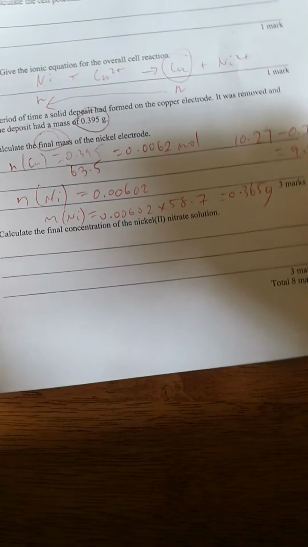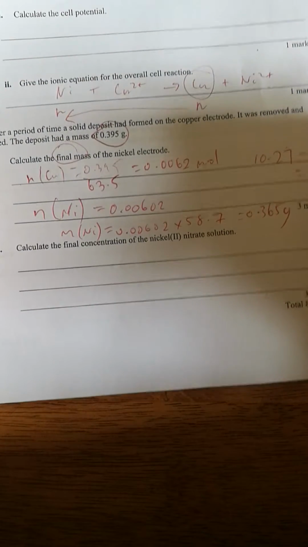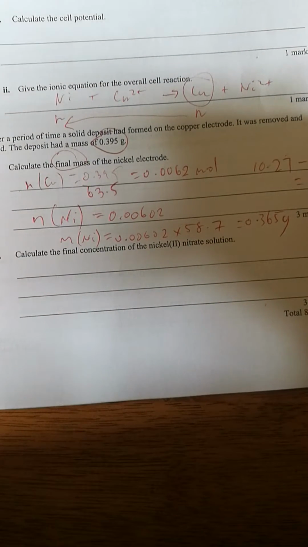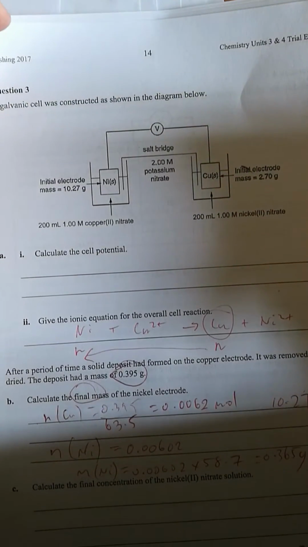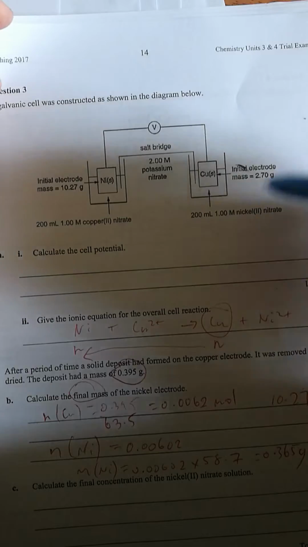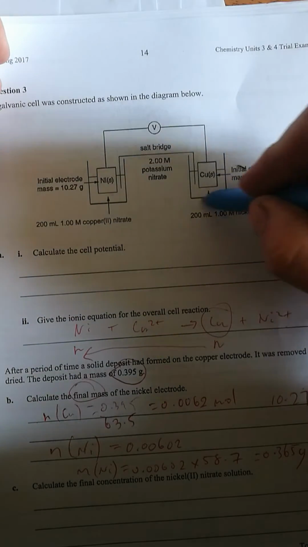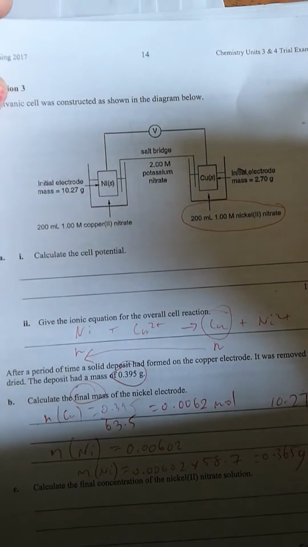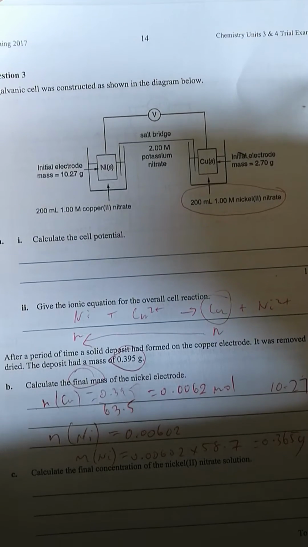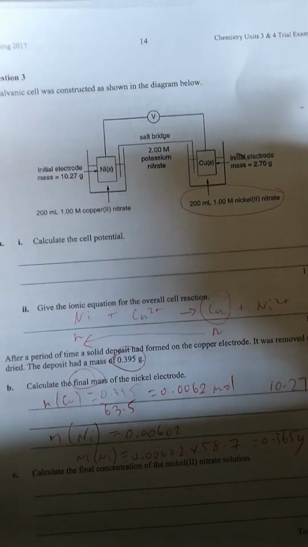Right, now to do the second part of this one, calculate the final concentration of the nickel. What we've got to remember is there was some nickel solution there to start with, nickel nitrate. Isn't it interesting that they've got the cell backwards? Luckily they fixed that.